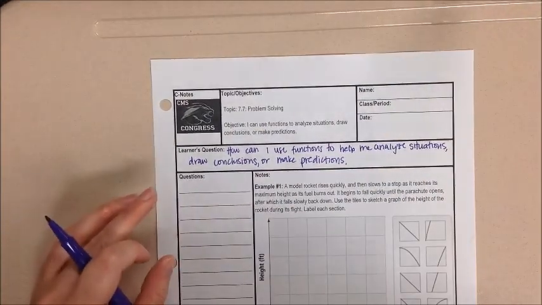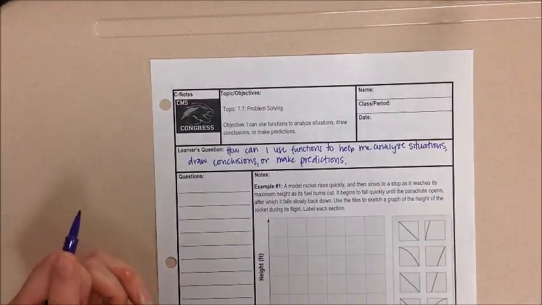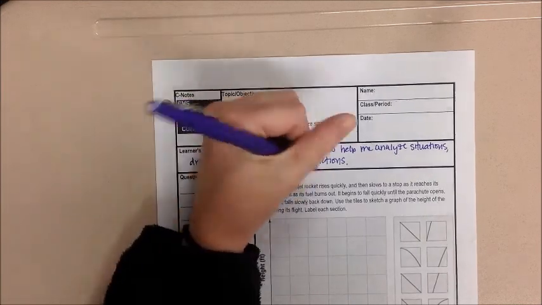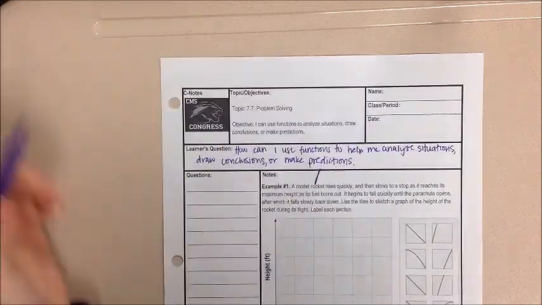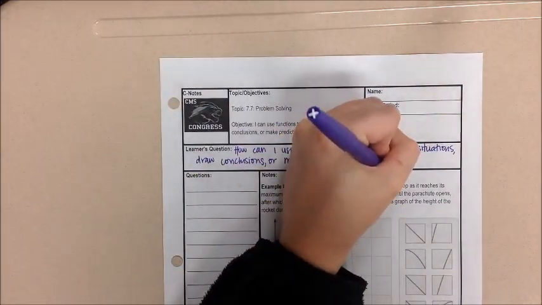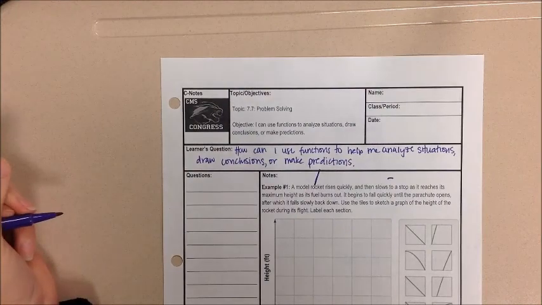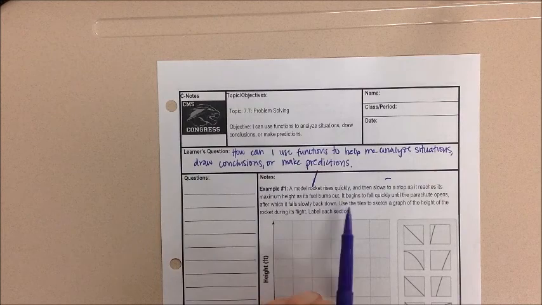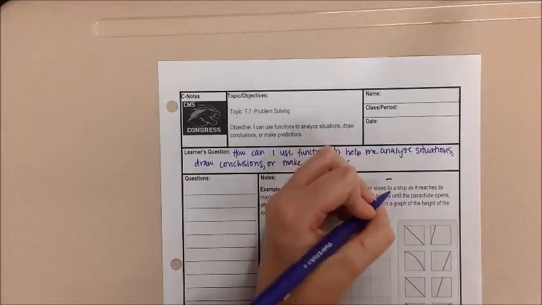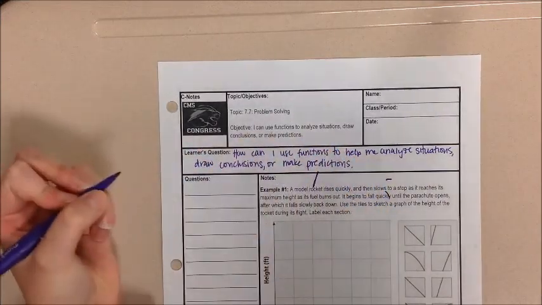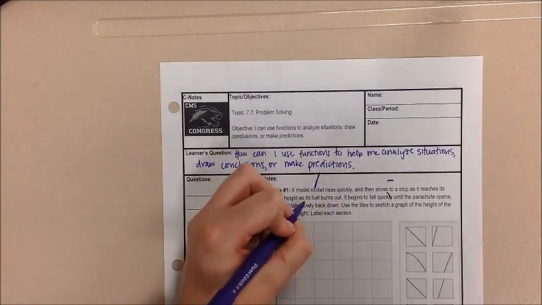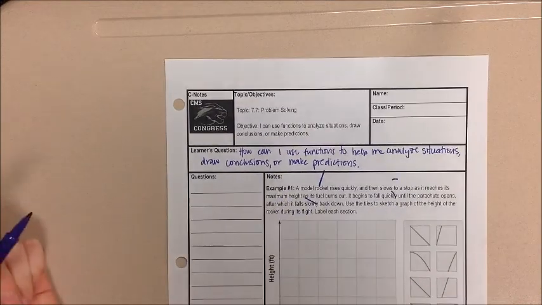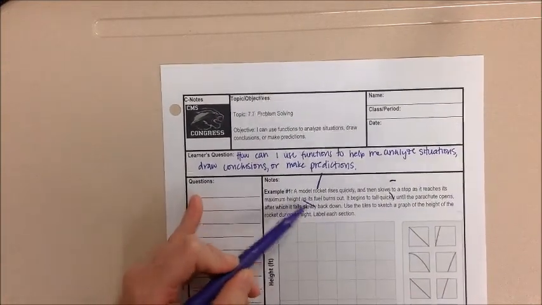So, example number 1 says a model rocket rises quickly and then slows to a stop as it reaches its maximum height as its fuel burns out. So when I'm saying rising quickly, I'm seeing something like that. Okay, and then slowing to a stop, something like we're getting to a stop. It begins to fall quickly until the parachute opens, after which it falls slowly back down. So I'm going to start by falling quickly and then fall slower.